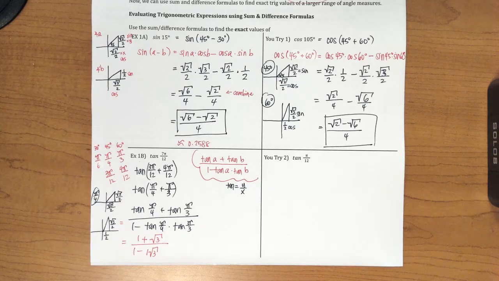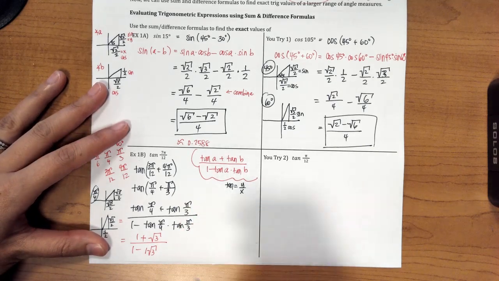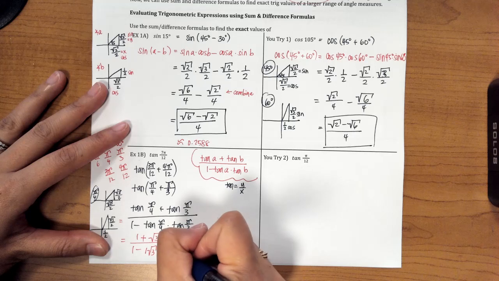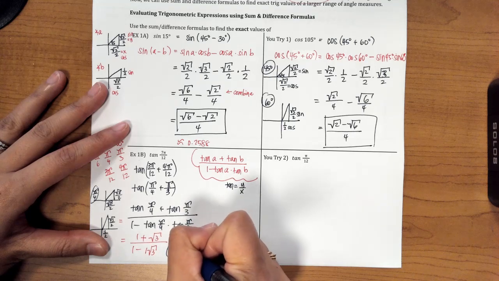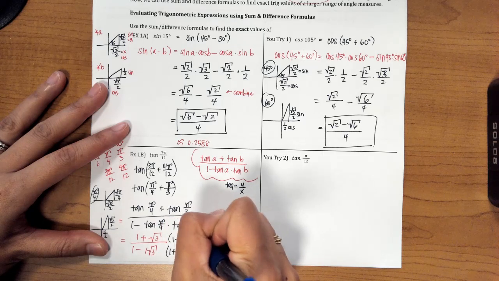Now, hopefully you remember that we are not allowed to have radicals in the denominator, so you need to multiply by the conjugate. I wish I had a different color for this. I'm sorry. 1 plus root 3 and 1 plus root 3.